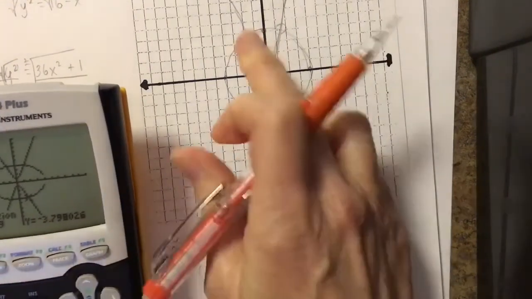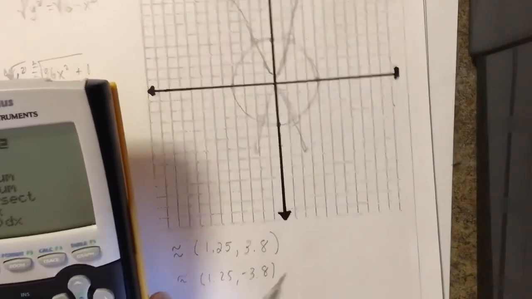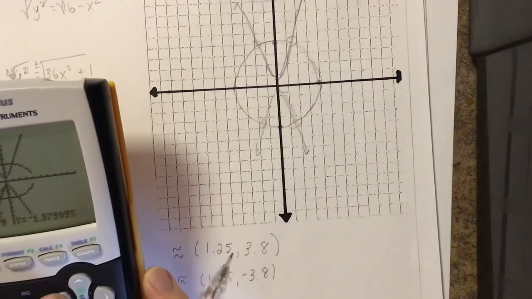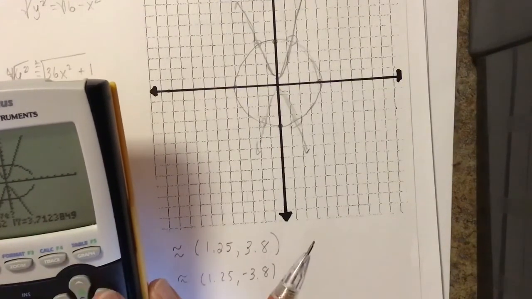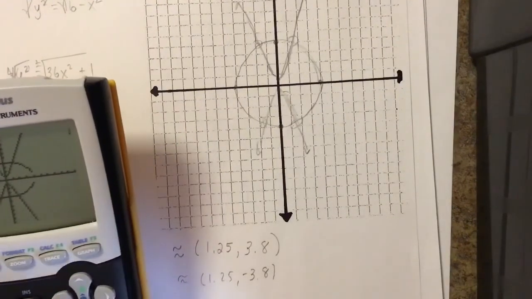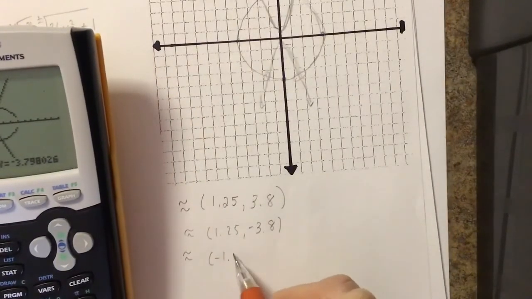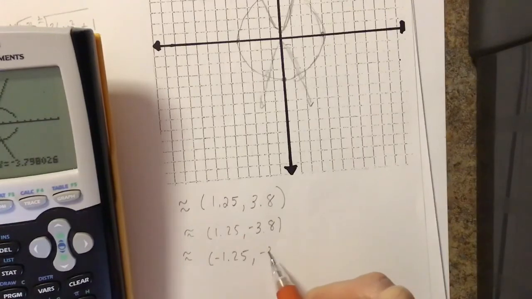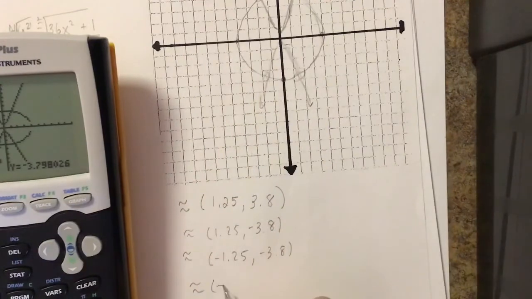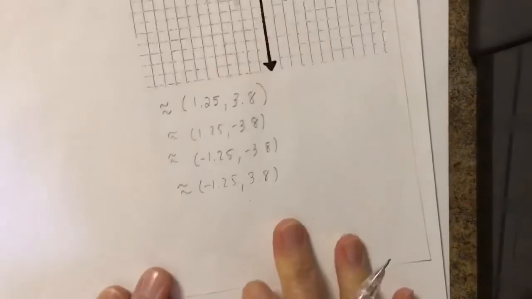Okay. Then we'll just verify this one, double negatives. Let's do that. Intersect, down. All right, so I'm on this curve. Enter, down. And the bottom half of the circle. And let's verify. Yes, you do get the negative 1.25, negative 3.8. And finally, the second quadrant. We've got negative 1.25, positive 3.8. 4 solutions.